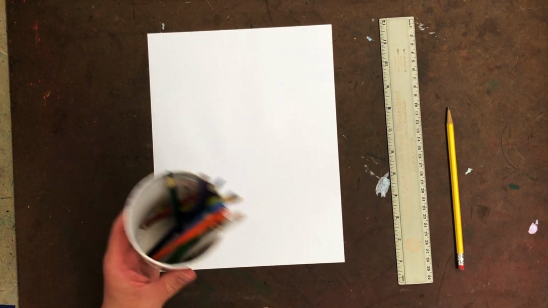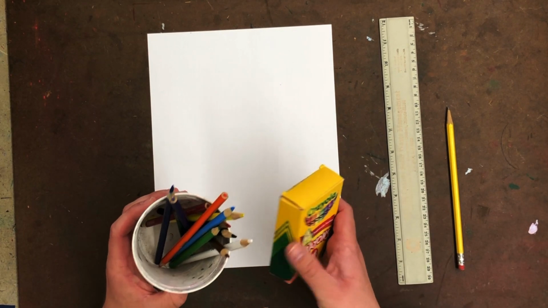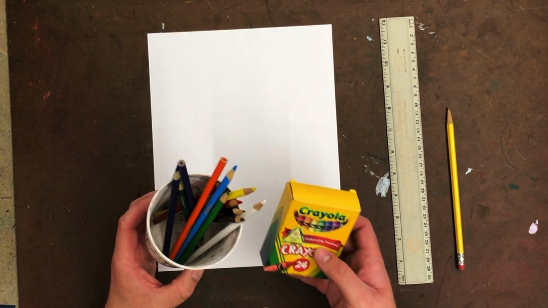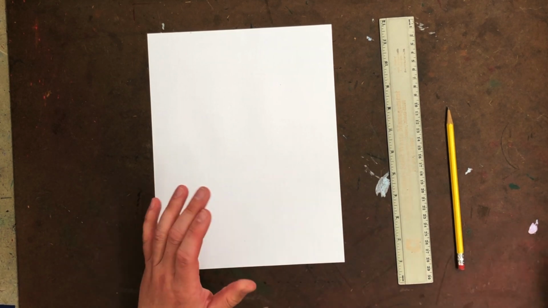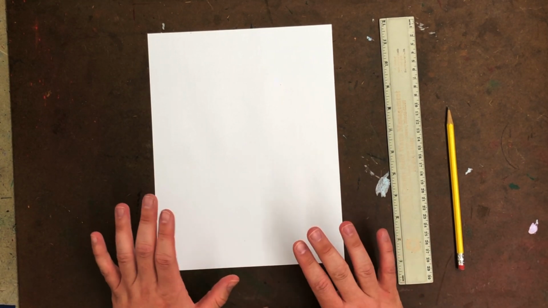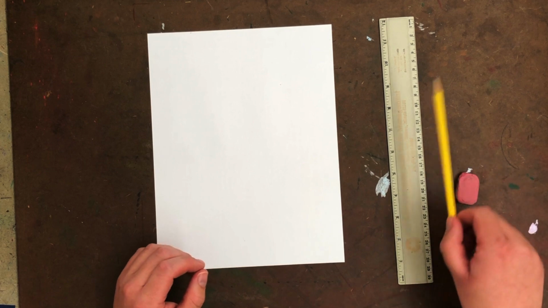I recommend either colored pencils or crayons just because you get the best selection usually of colors. But if your image is simple enough, you might be able to do it with marker. You're also going to want a pencil and an eraser.